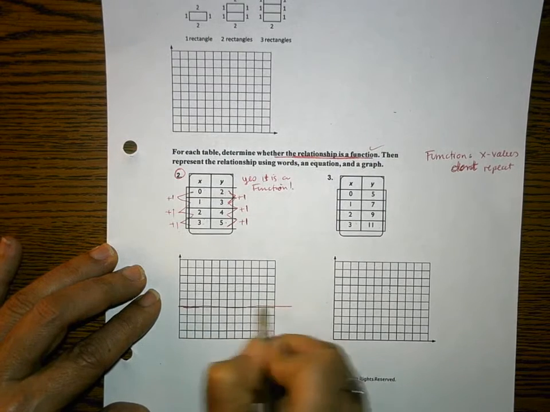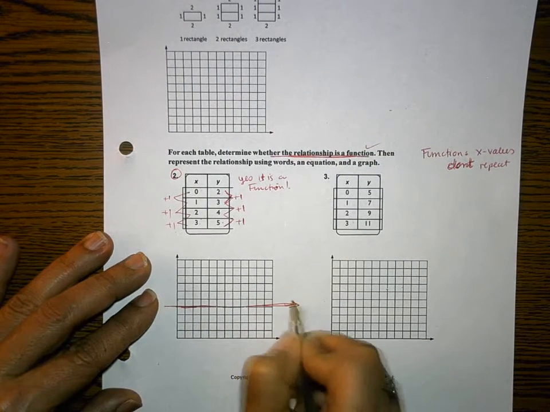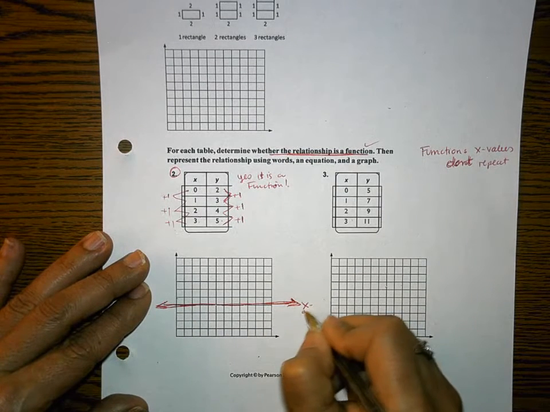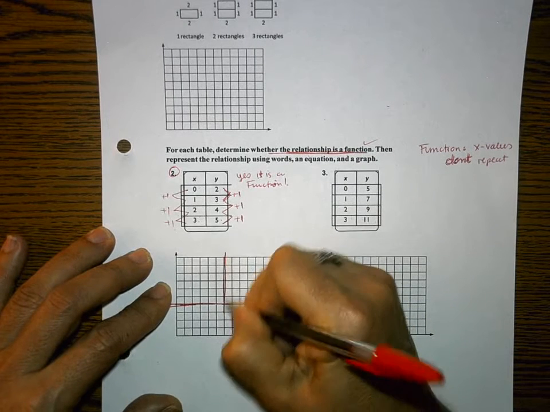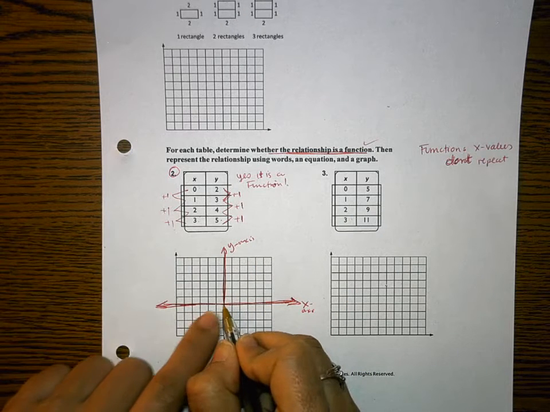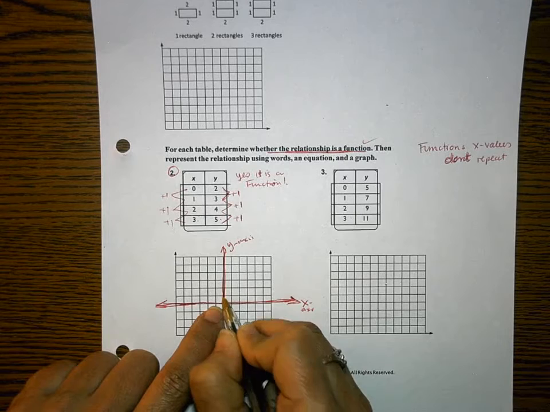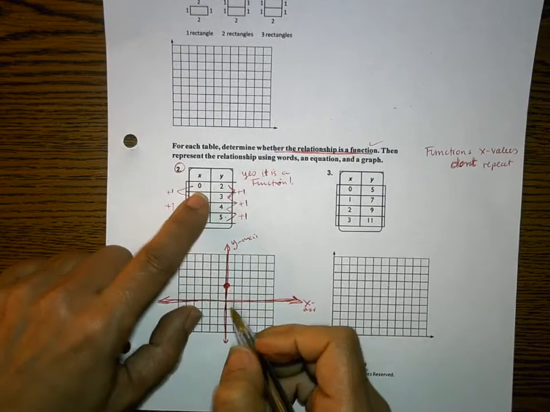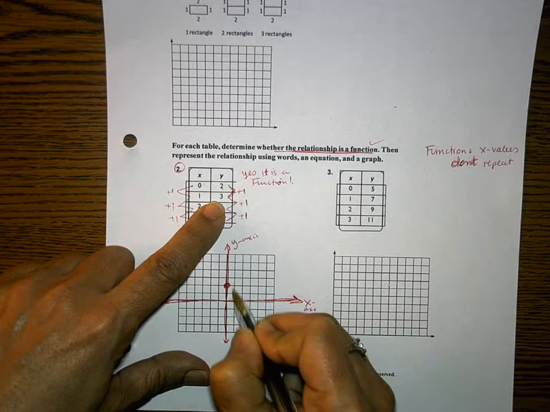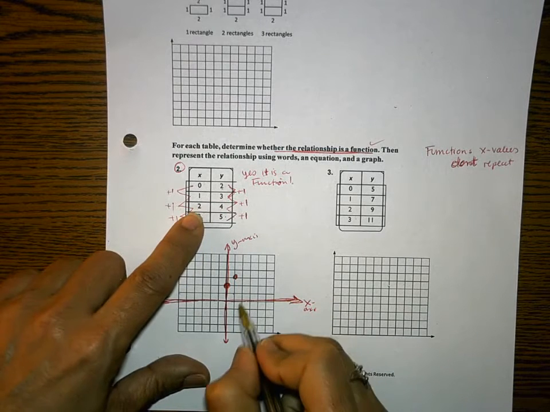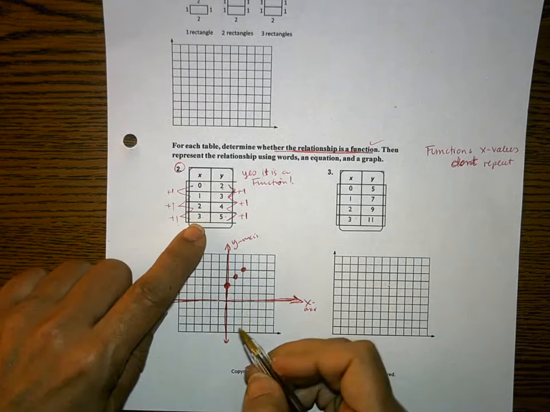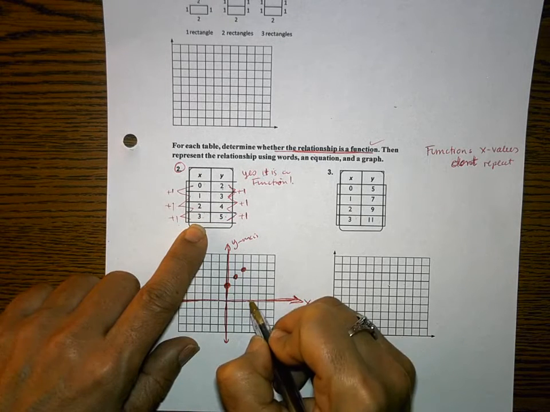Also, we see that when x equals 0, we can create a little function right here. Let me put my x-axis right here. That was a bad line, but that's my x-axis, and let me do my y-axis right here. Okay, this is my y-axis. At x equals 0, I'm going to put a dot on 2, so that is the ordered pair (0, 2). And then at x equals 1, I'm going to go up to a 3. At x equals 2, I'm going to go up to a 4. And then at x equals 3, I'm going to go up to a 5.